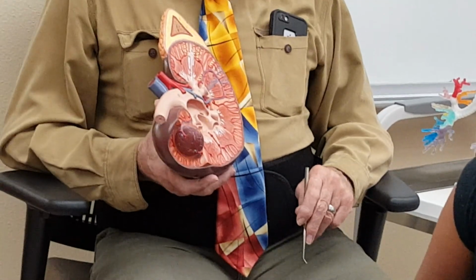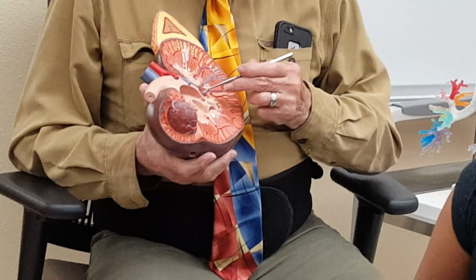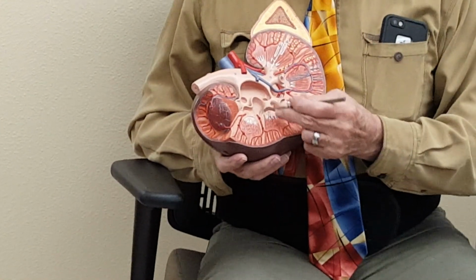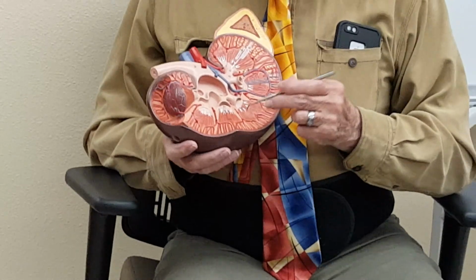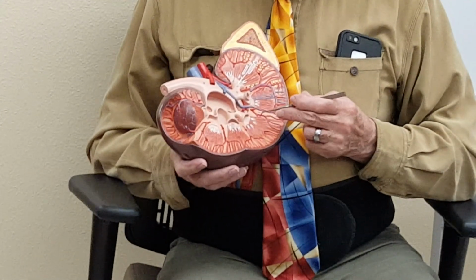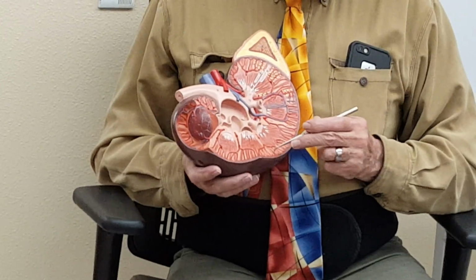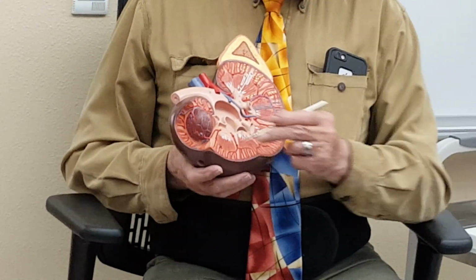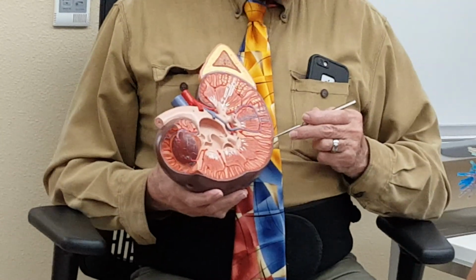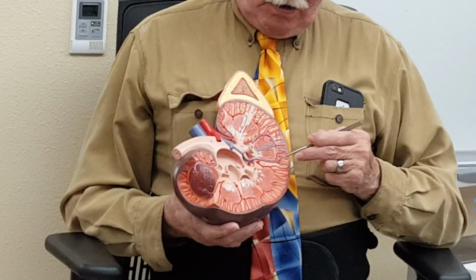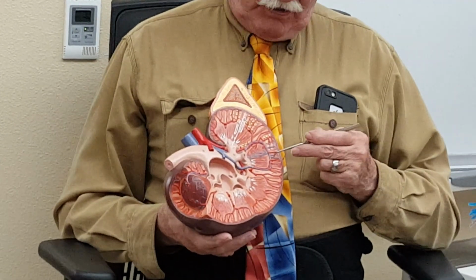Interlobar arteries. Okay? The interlobar arteries are these large ones in between the pyramids. Arcuate arteries. The arcuate artery goes around like that. Interlobular arteries. The interlobular arteries are out here. And then interlobular veins. And the corresponding veins, okay, interlobar, arcuate, and interlobular.